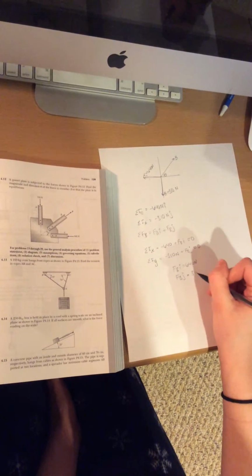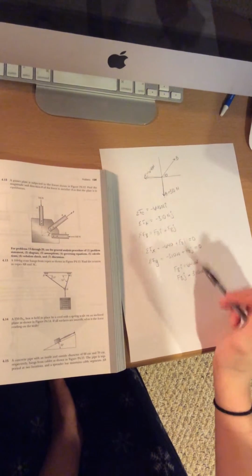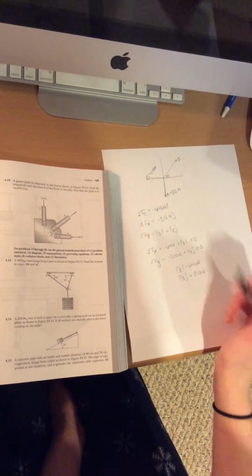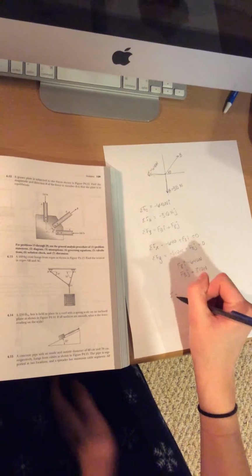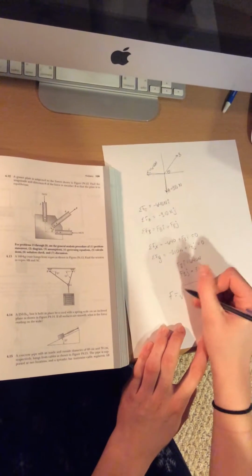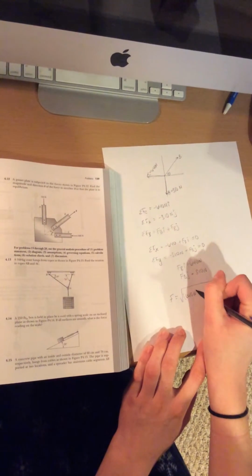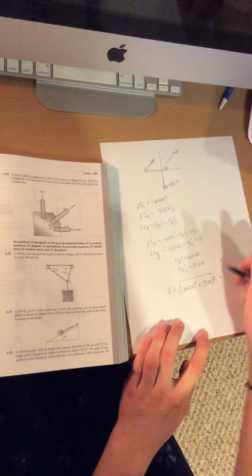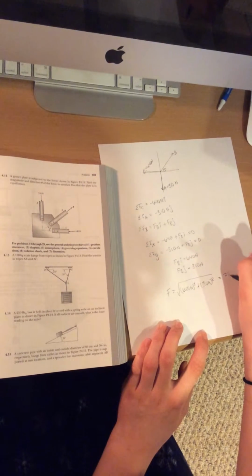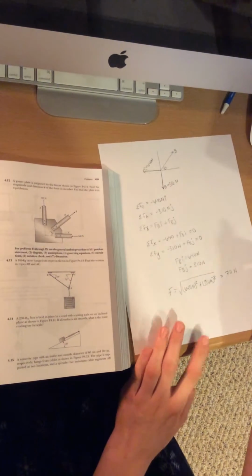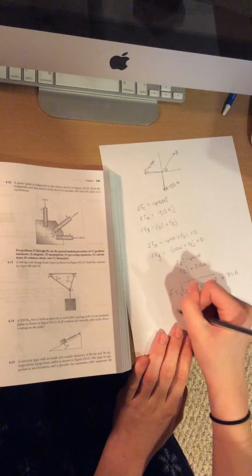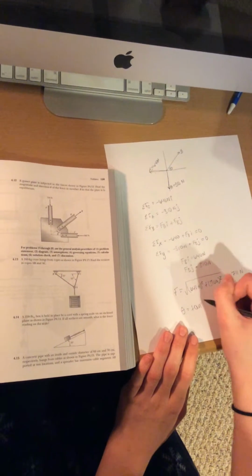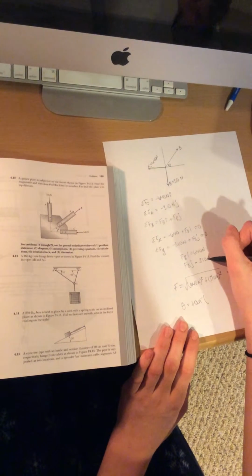So remember, to find the magnitude of force B from the two components, we have to take the square root of the squares. So equals square root of 640 newtons squared plus 310 newtons squared equals 711 newtons.